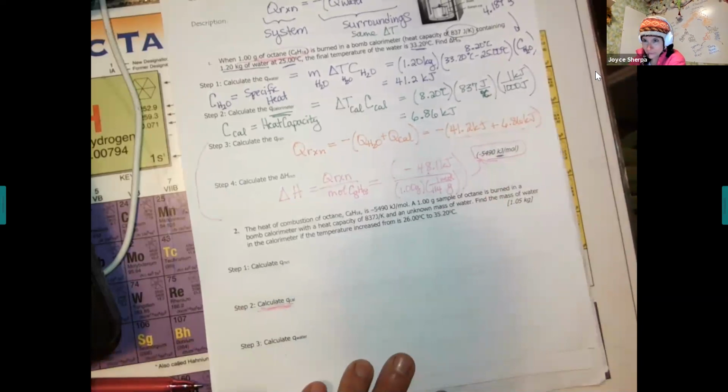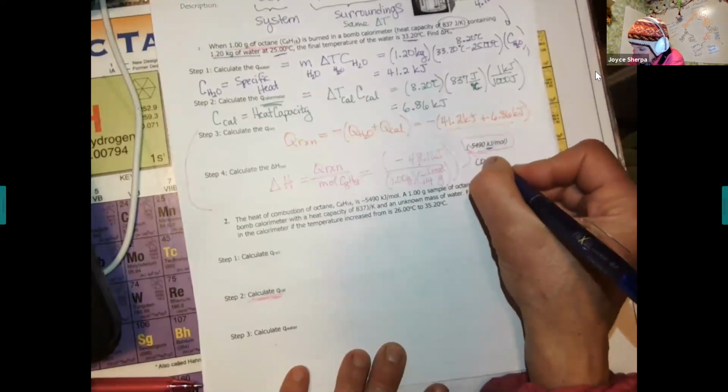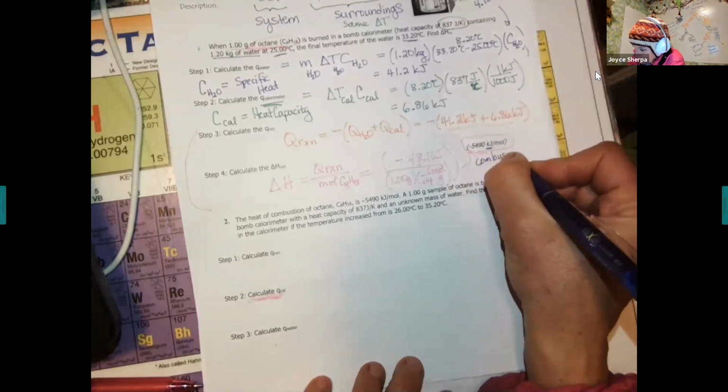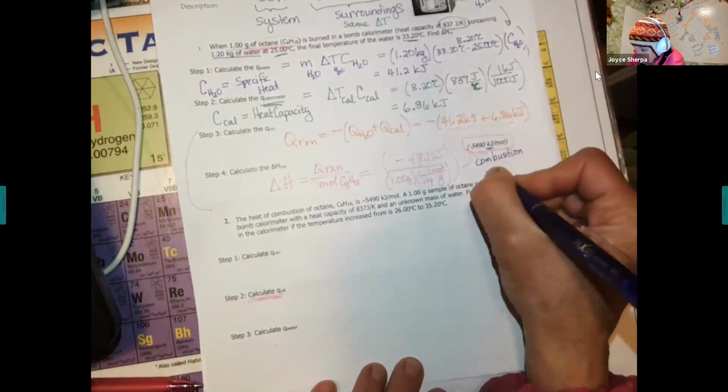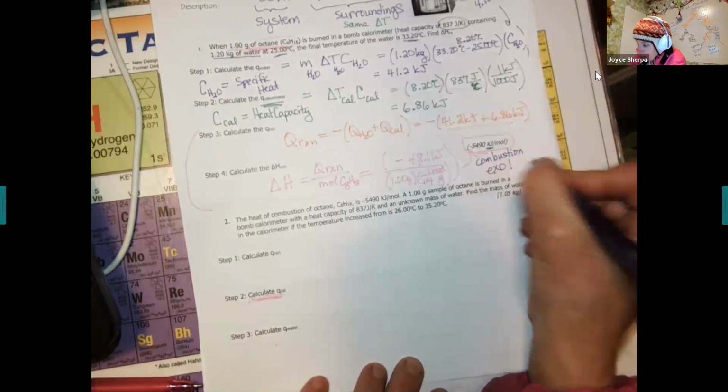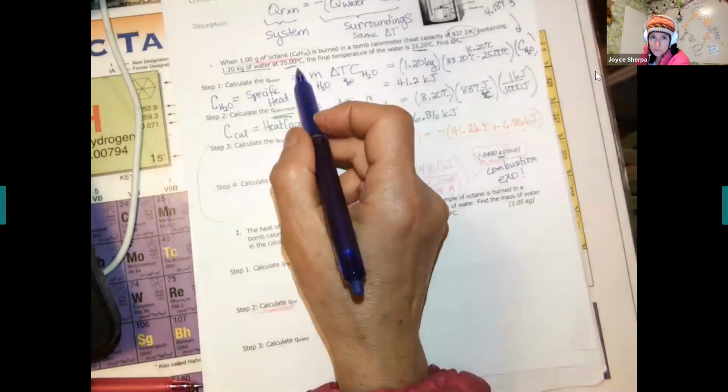It is negative. Combustions are always exothermic. In case you didn't know that, that's why your car works. That's why our body works. Combustions are exothermic. And they're always pretty large numbers. The more carbons you have, the larger it's going to be. So that's why for our car, it's C8, it's octane. And then trucks use diesel because they're even larger.